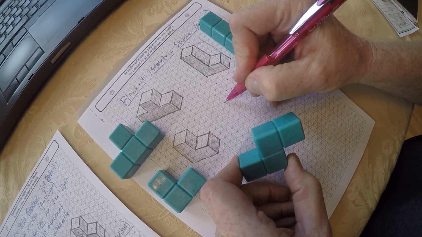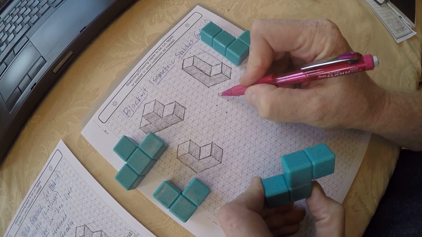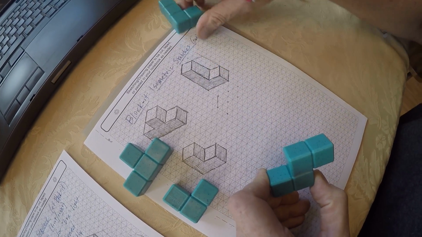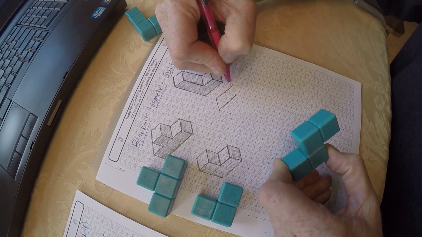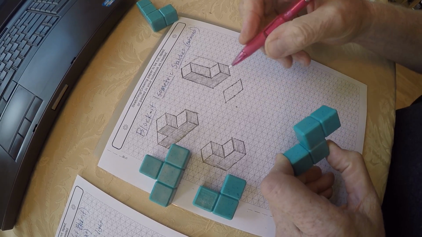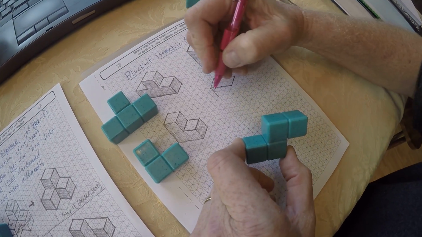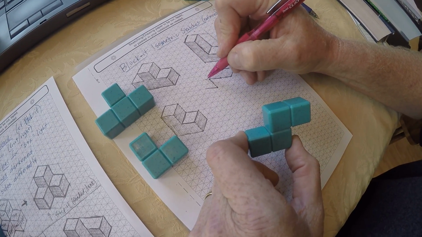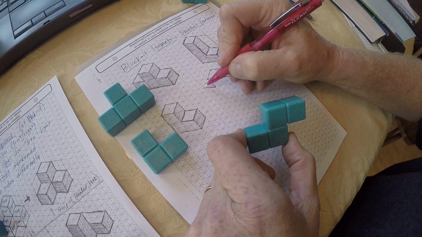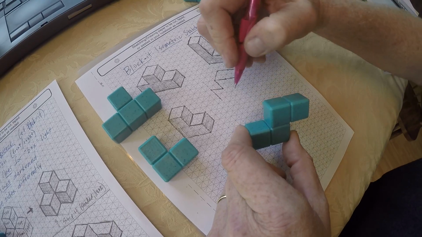Now I tend to draw little dots to try and figure out where I'm at, but I'll go ahead and just draw this top, and it's highly likely I'm going to mess up. This one's going to come down one, it's got to come over one. Sometimes I sketch the box so I know where I'm at, but this goes like that.